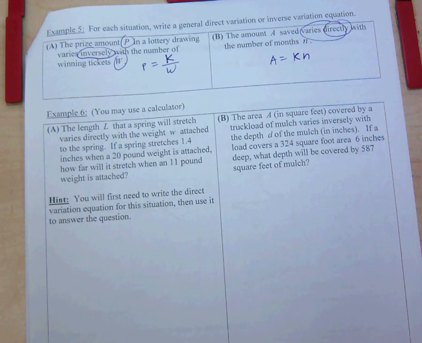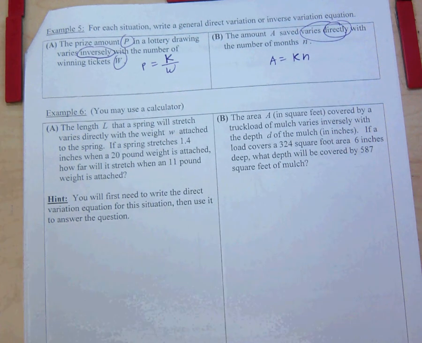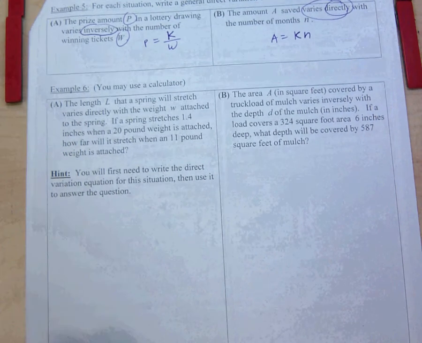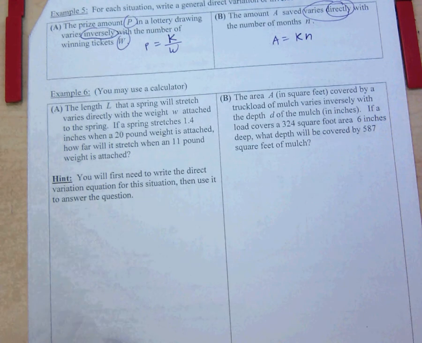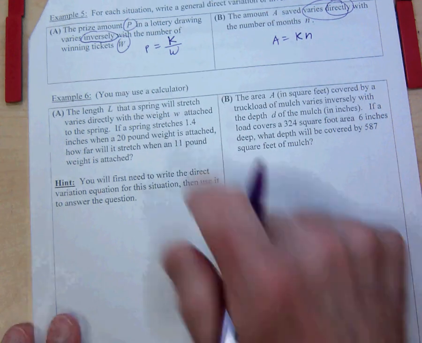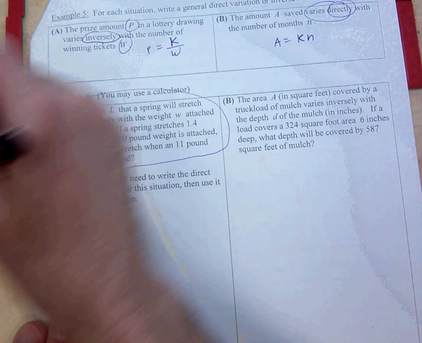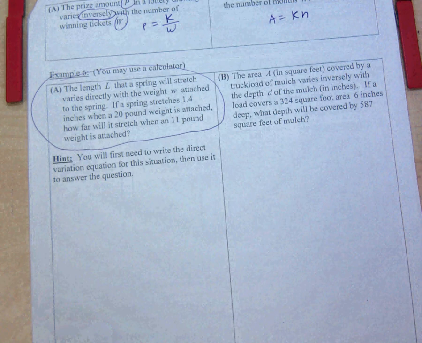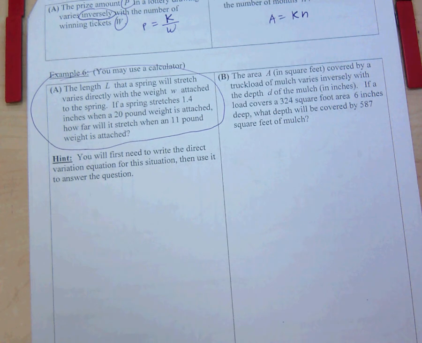All right, good. Now, last one. We're going to take it a step further, okay? All right, so Jordan, can you read this for me here? Real loud? The length L that a spring will stretch varies directly with the weight W attached to the spring. If a spring stretches 1.4 inches when a 20-pound weight is attached, how far will it stretch when an 11-pound weight is attached? Okay, so think about that.